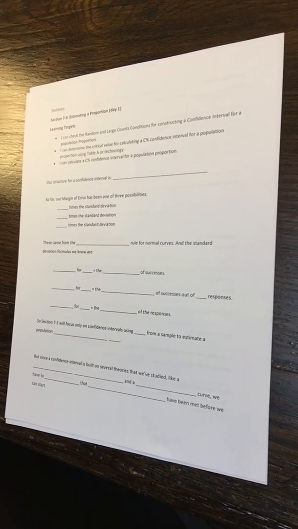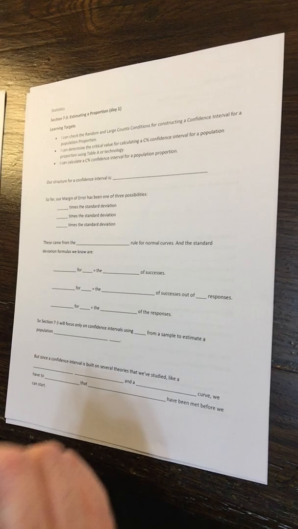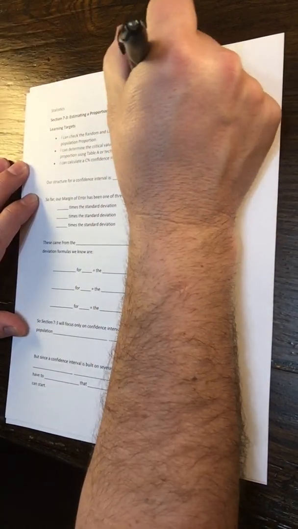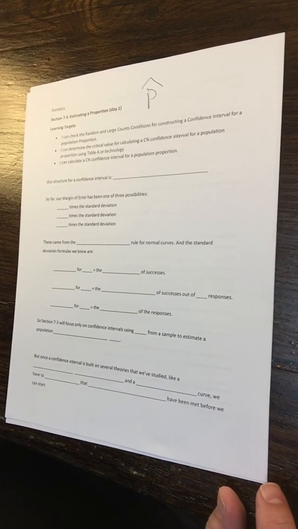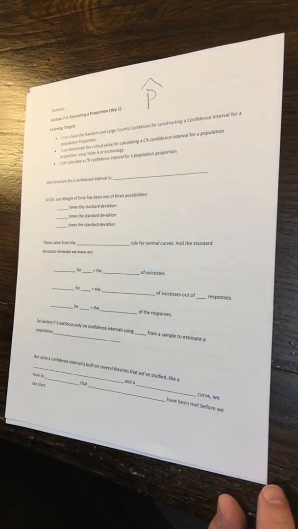All right, statistics, let's get after section 7.3, estimating a proportion. This is a p-hat section. We're only going to deal with p-hats here. We might talk about the others in theory, but we're going to create a confidence interval for p-hats.